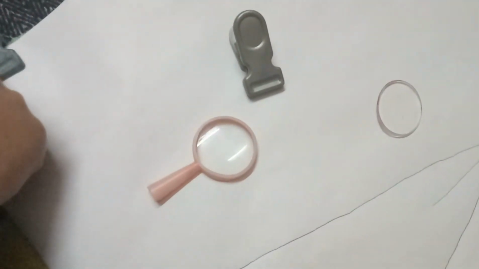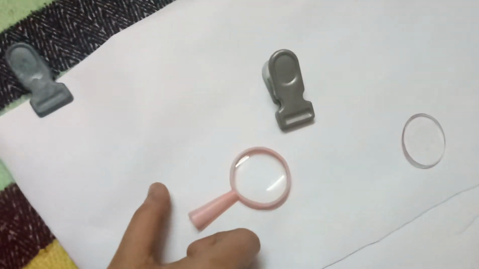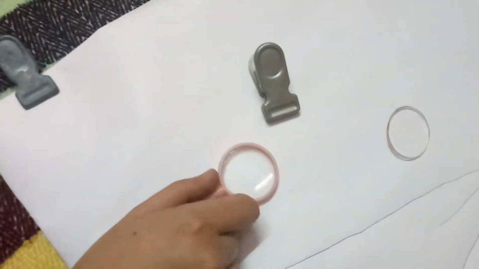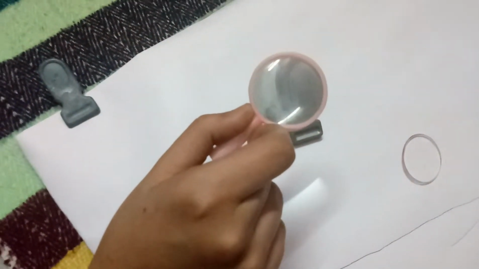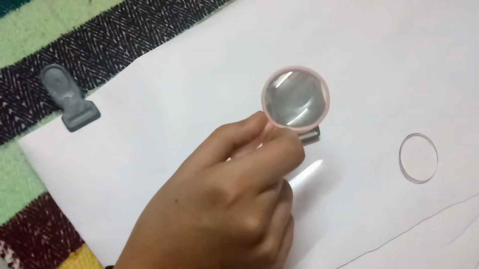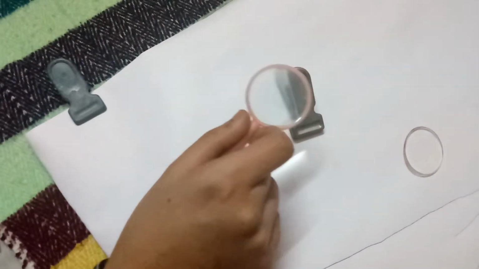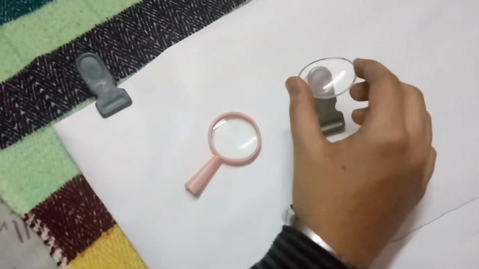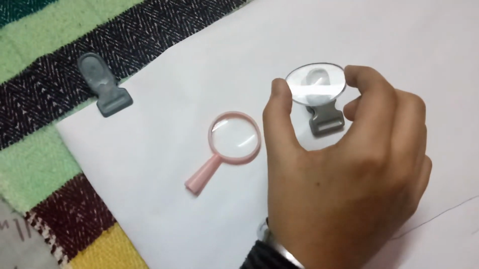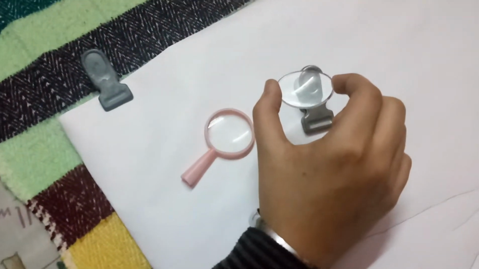And now, to know whether a lens is concave or convex, there are also a few properties. If a lens is convex, then it will magnify the object. As you can see, this convex lens is magnifying the size of the image. If the lens is concave, then it will make the object look smaller. As you can see, as I bring the lens away, the clip starts to look smaller.